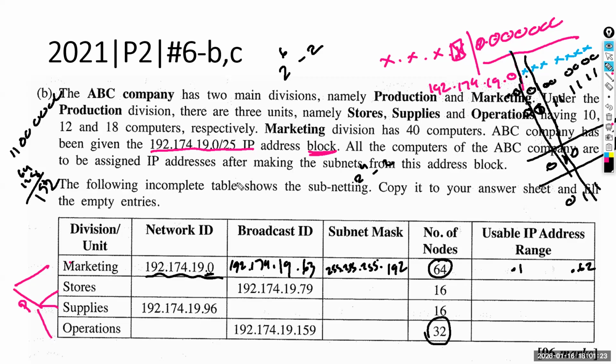So now we have 192.174.19, then 0, 1, 0. 0, 1, 1 is for the other two. Okay. That's 0, 1, 0. So then we have these bits to play with.